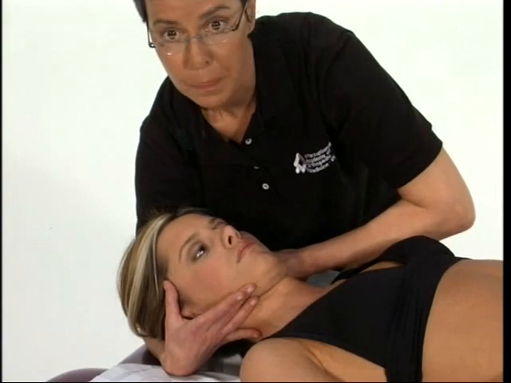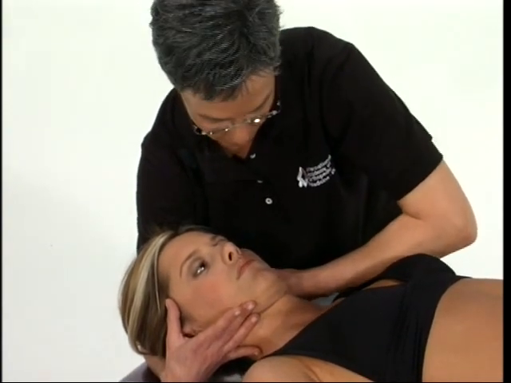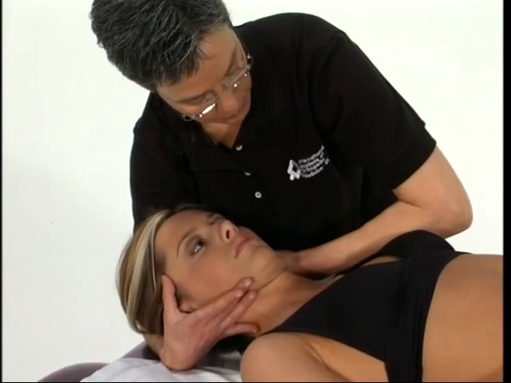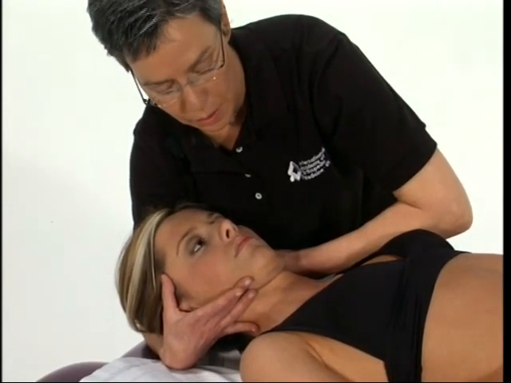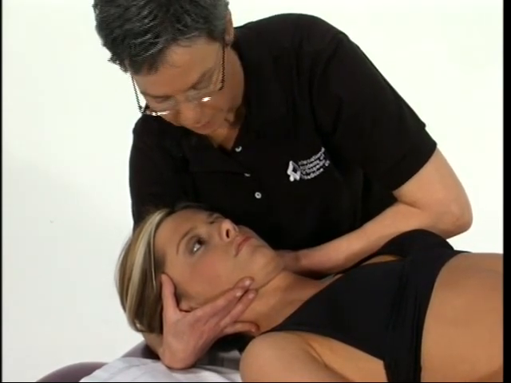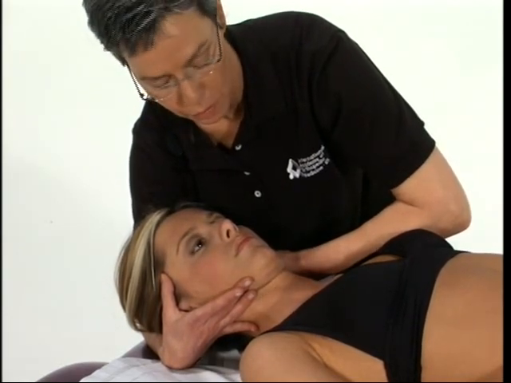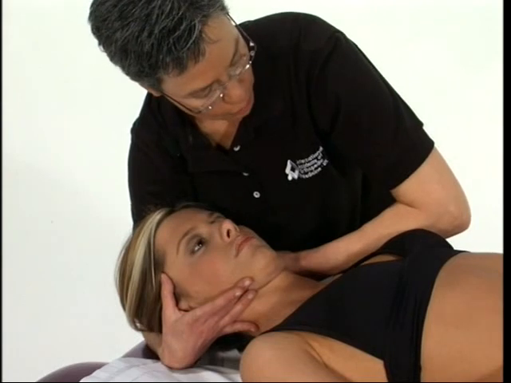This can be done statically as a static hold, or it can be done in an oscillation. Both techniques for pain relief.